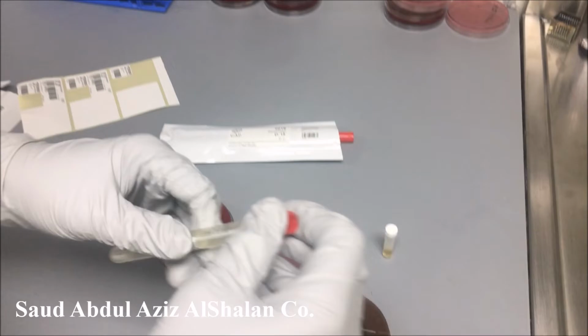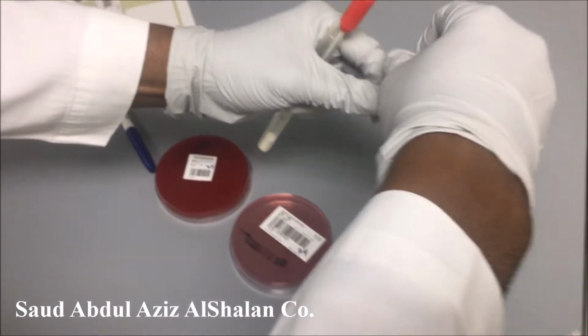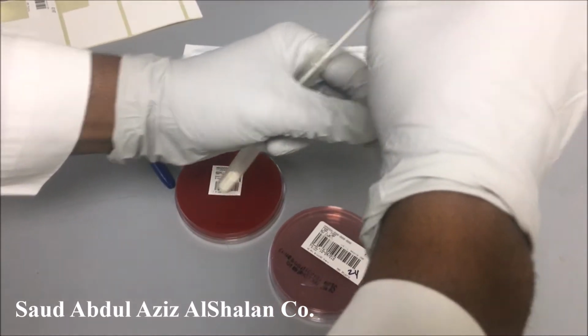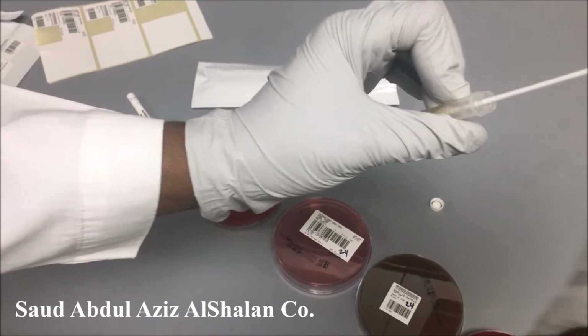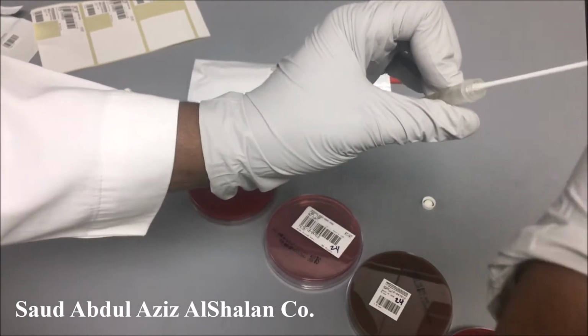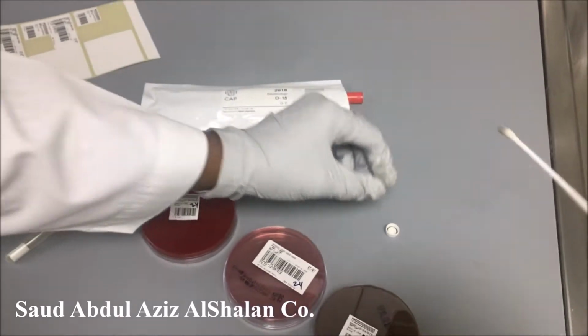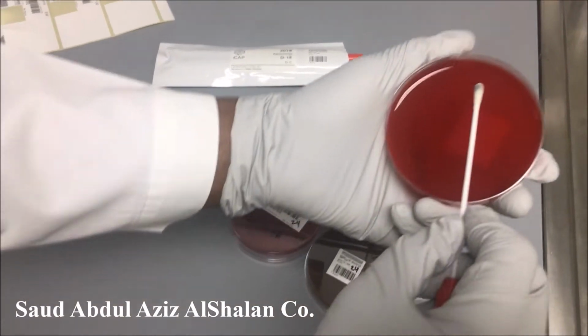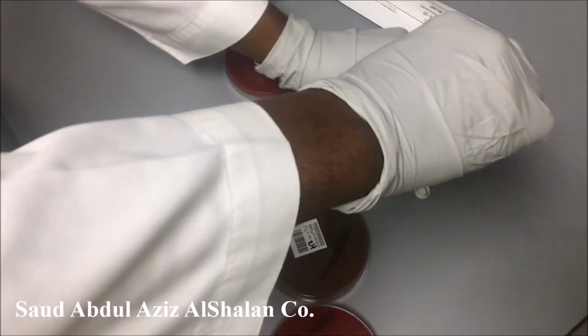So now we will open the swab and open the diluent, dissolve the swab in the diluent, and then put it on the plates.